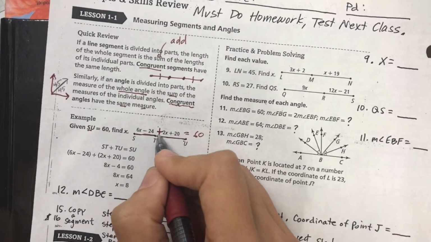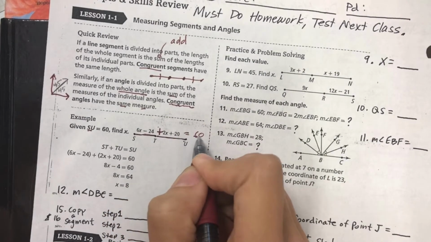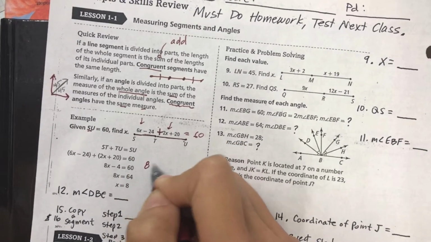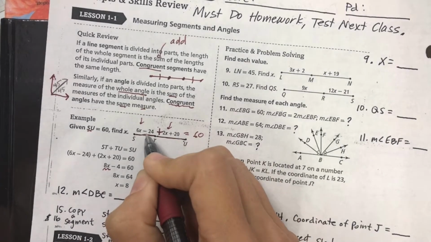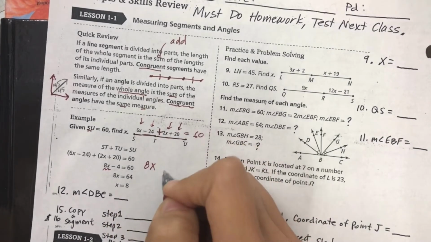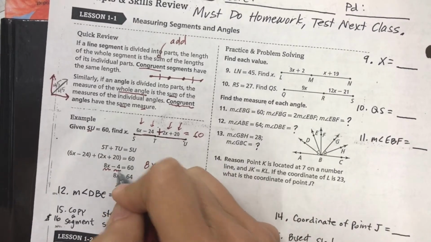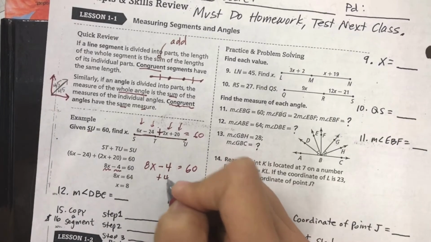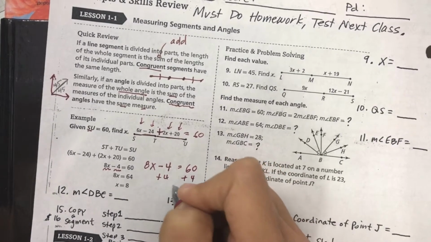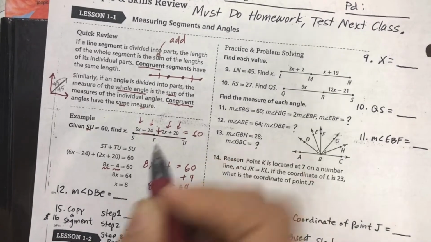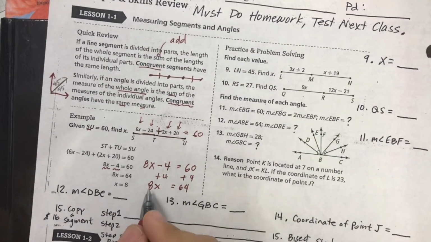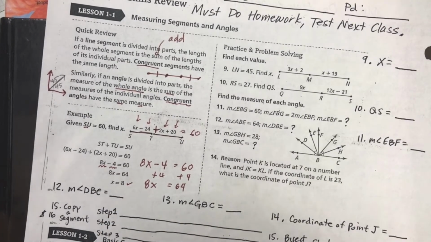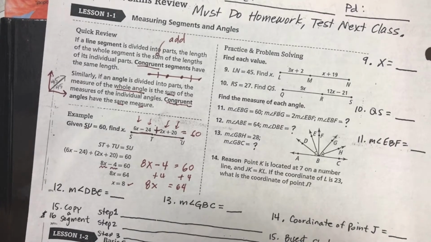6x minus 25 plus 2x plus 20 should equal 60. So notice we'll combine these 2 terms, 6x and 2x makes 8x. That's where they got this. We'd combine negative 25 with positive 20 and get negative 5. That's where they got that. And 60 is the length of the whole thing. Then we add 5 on both sides. Notice that's how they got this. And if we divide both sides by 8, we get x equals 8. Cool. Hopefully that feels pretty good.